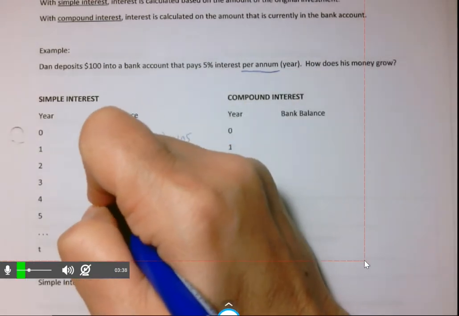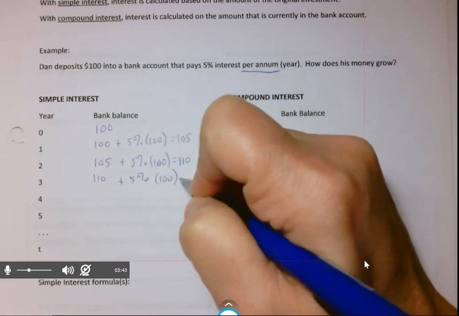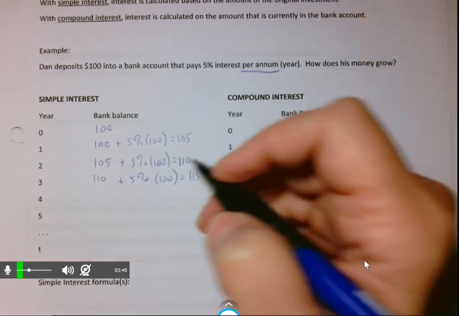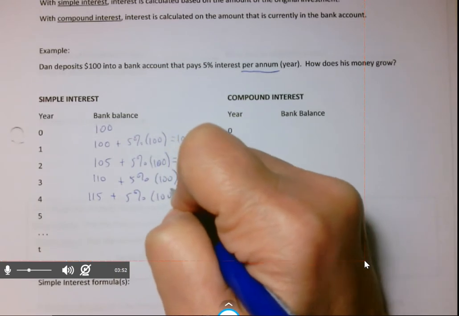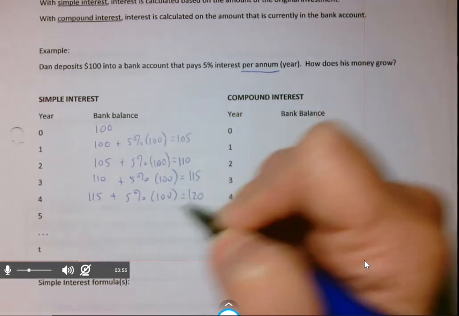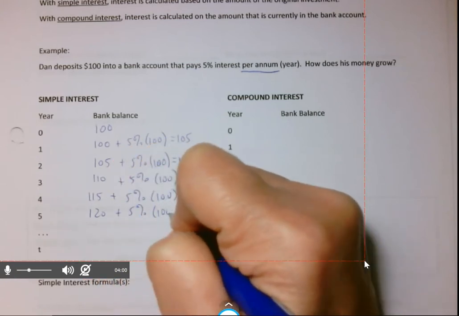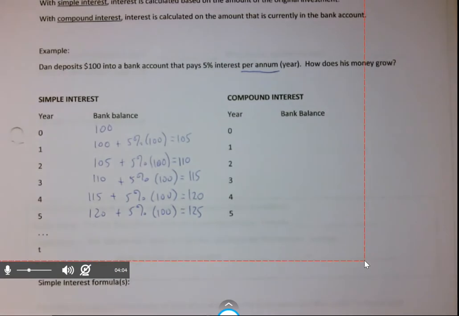In year 3, he starts with 110, and again he earns 5% of the 100, which is another $5, so that's 115. Year 4 starts with 115 plus 5% of the original 100, another $5, so that's $120. Let's keep going. Year 5 starts with 120 plus 5% of his original 100, and that's $125. Can we figure out how much he's going to have in his account in year T?